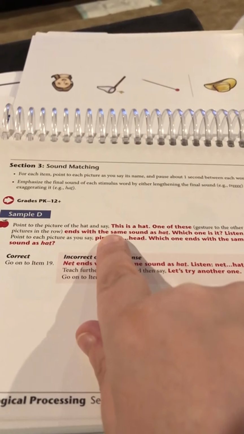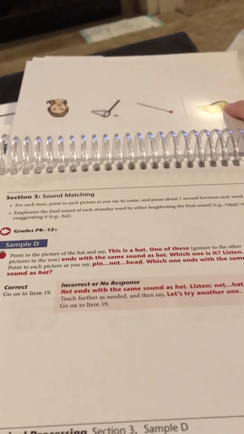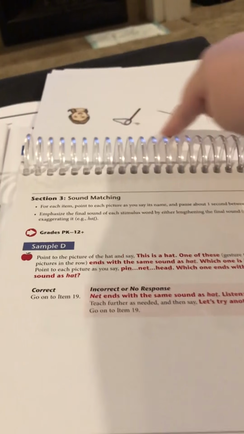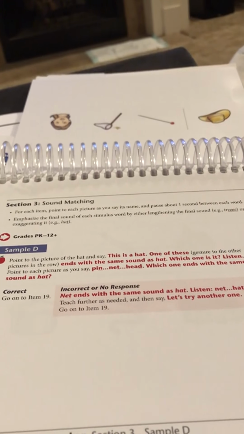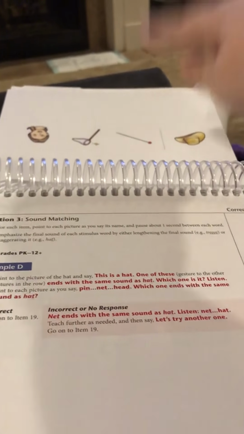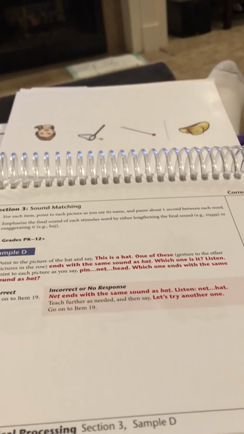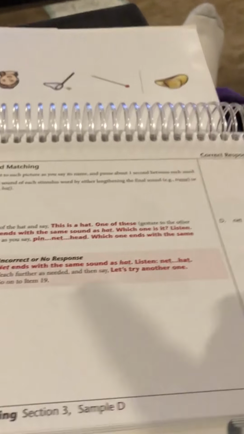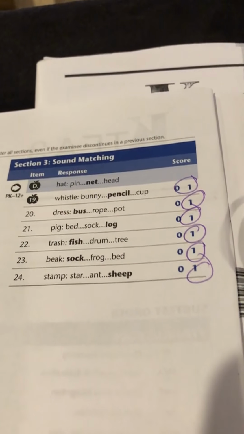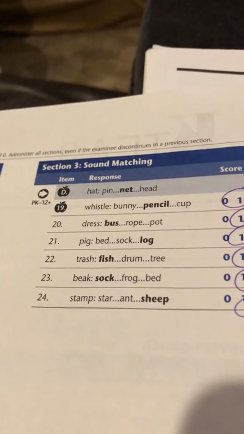it tells you to point to the picture. You have pictures over here of the hat and say, this is a hat. One of these, and I'm pointing to the others, ends with the same sound as hat. Which one is it? And then you'll point to each picture and say, pin, net, head. Which one ends with the same sound as hat? Okay, and your student should say net, and you're going to record those over here. If they get 3 in a row wrong, you stop and go to the next section.